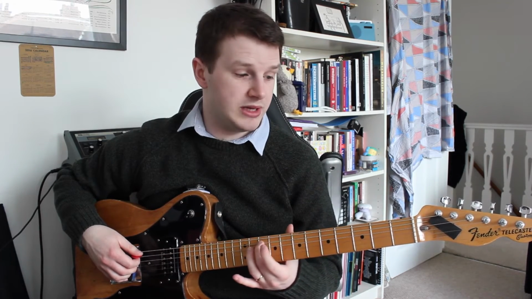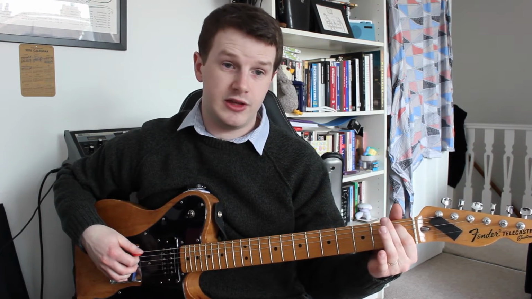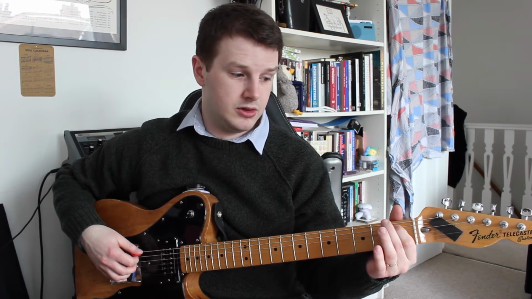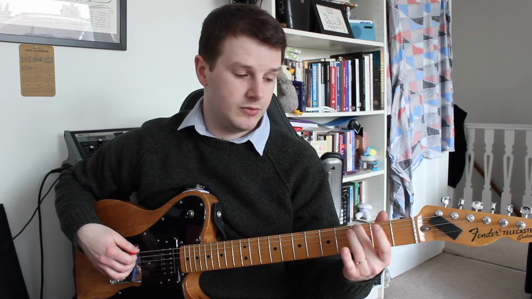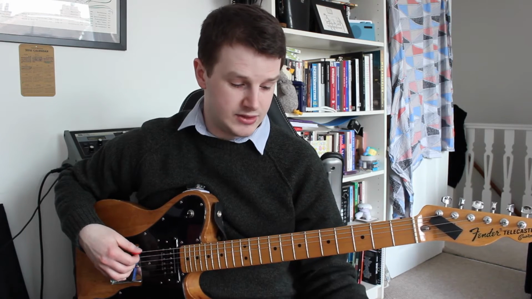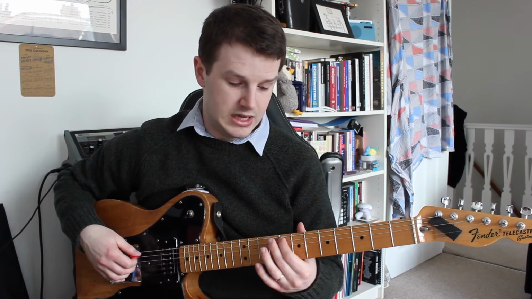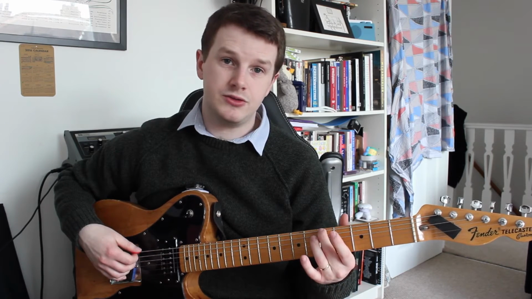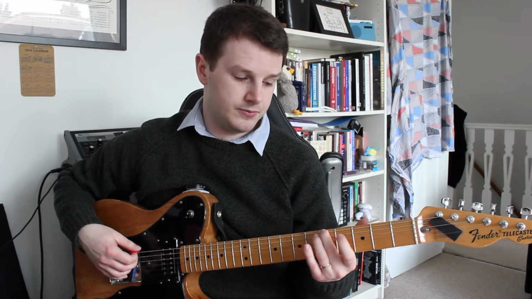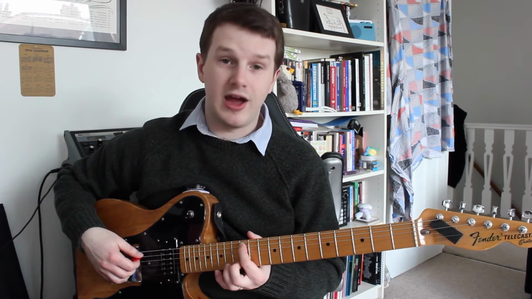Number 6 will be 1st fret on the A string. Number 7 will be 3rd fret on the E string. Number 8 will be 8th fret on the A string. Number 9 will be 5th fret on the E string, and then number 10, the very last one, will be 12th fret on the A string.